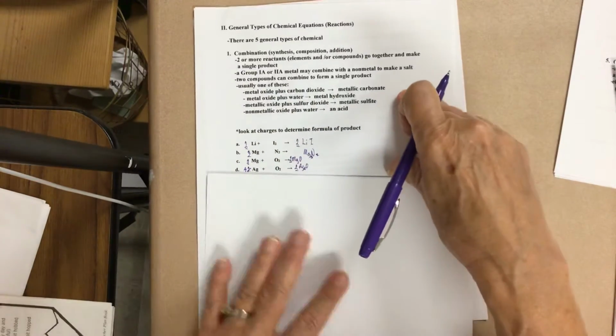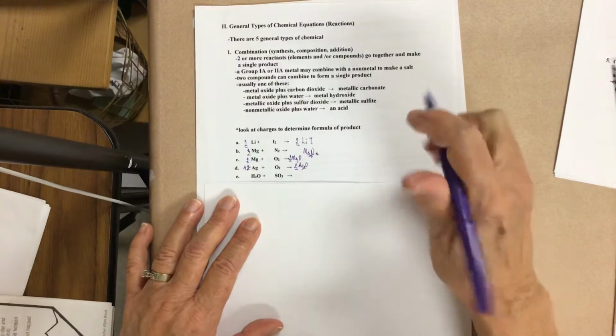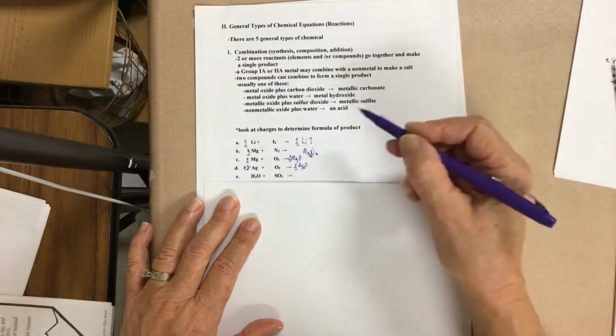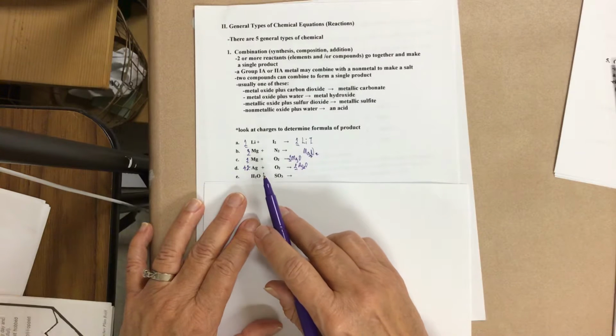Okay, let's do one with compounds, and then you can use these rules up here, put me on pause, and then finish it up, and then come back and check with me. Okay, so next you have water and sulfur trioxide.